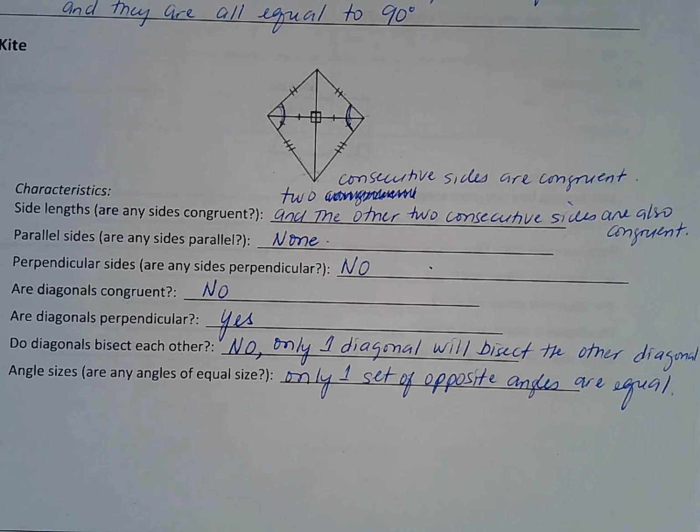Because anybody here has seen a kite? You don't see many kites anymore.